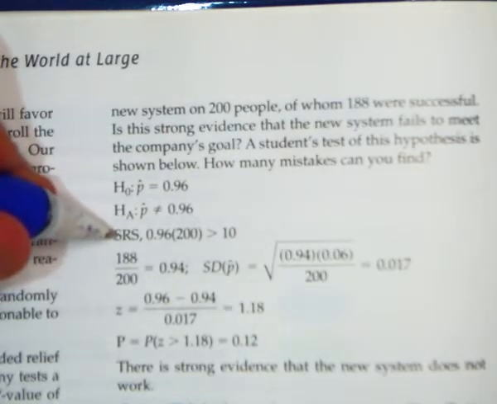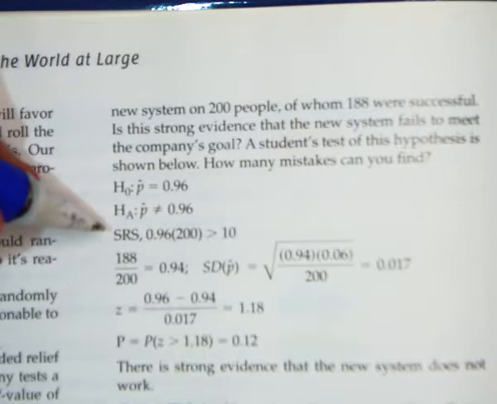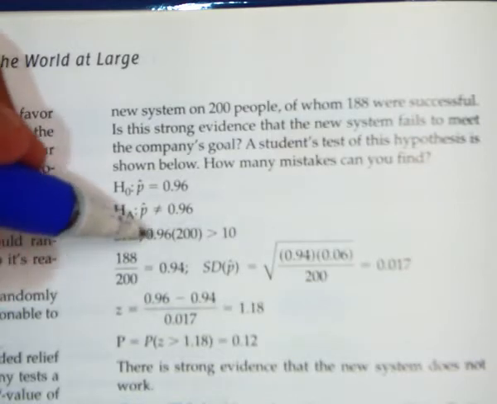The third problem is the conditions. They did not state that it met the independence condition. Each person's ability to follow the directions should be independent. There's nothing that says it's random or representative. All it says is SRS, but this should be a representative sample.